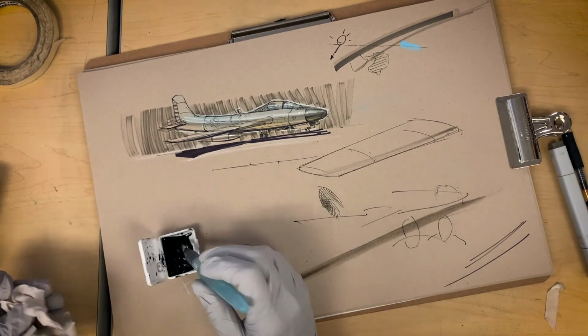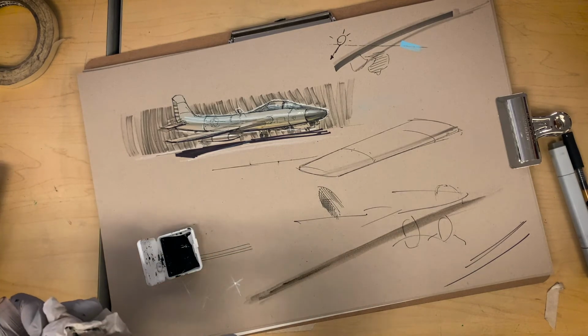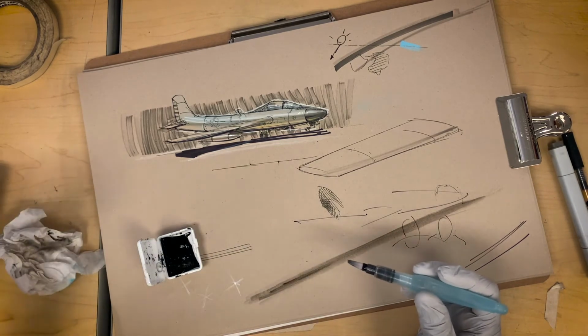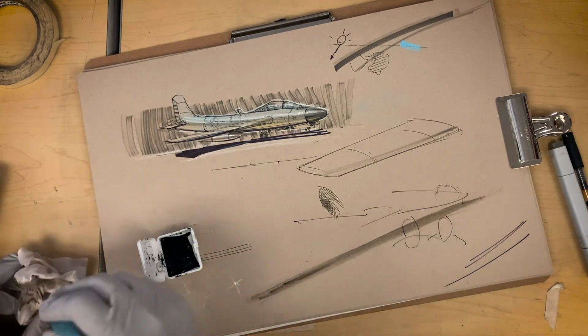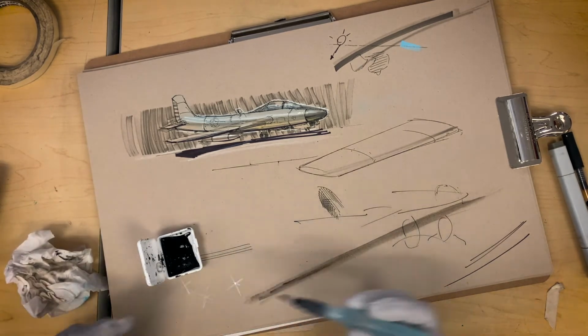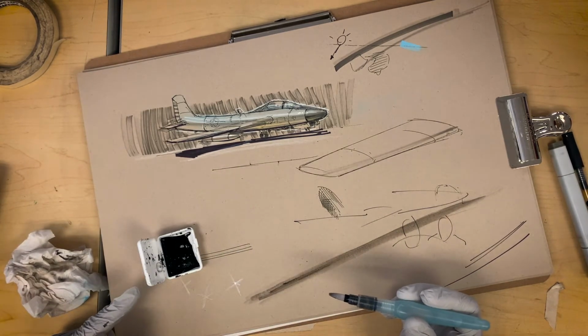Is that also... What's that? The watercolor. You can get black watercolor literally anywhere, in like a pillbox, right? This is just a pillbox from Rite Aid.